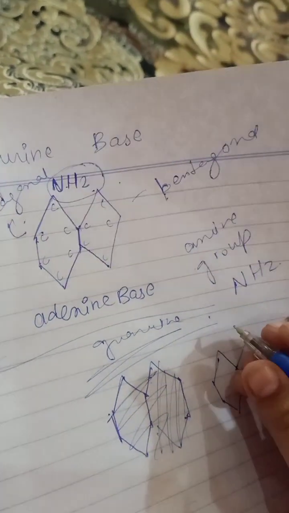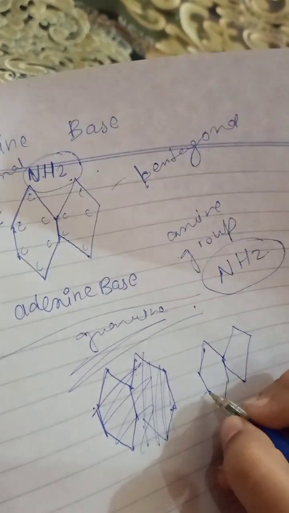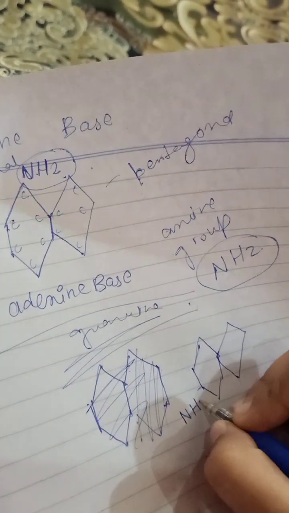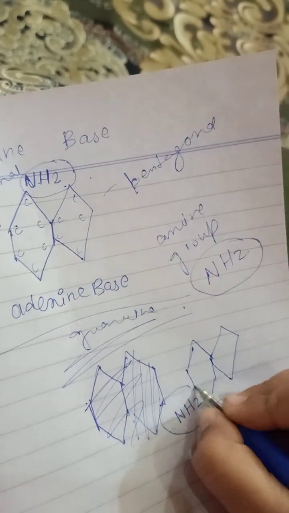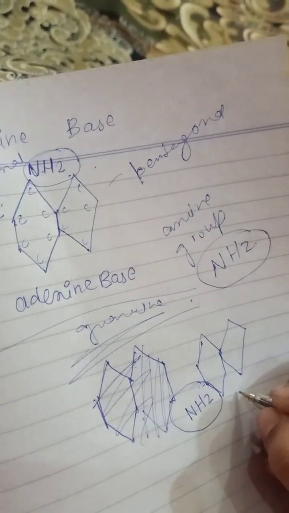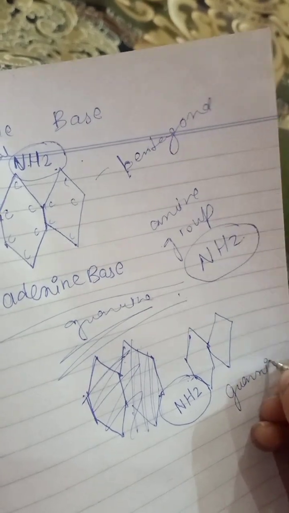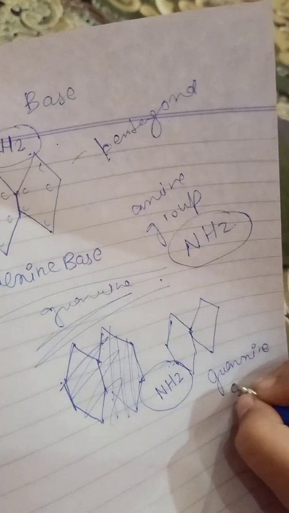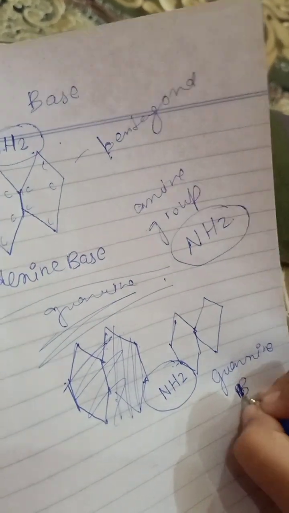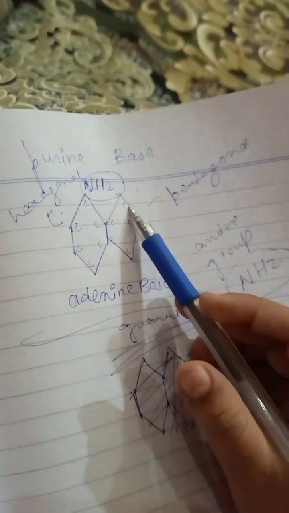So if the amine group is at the left side of the hexagonal ring, that can be the identification that this is the guanine base. Okay, we are done with the purine base.